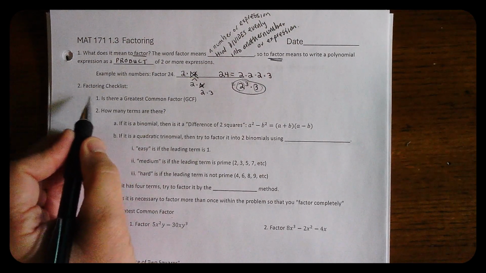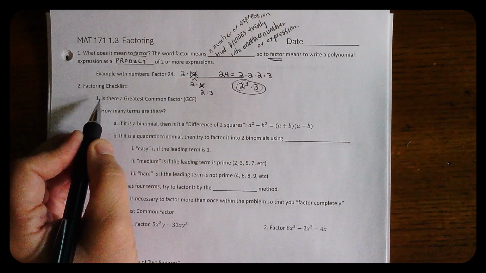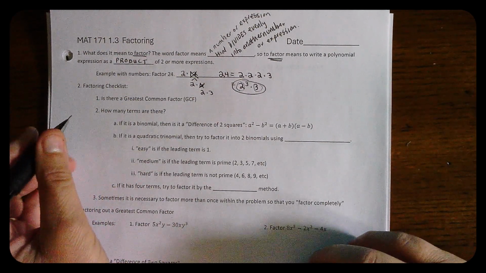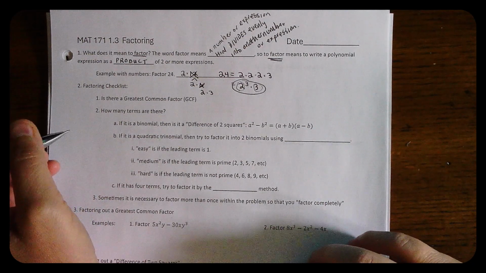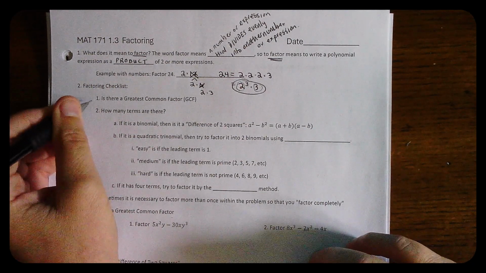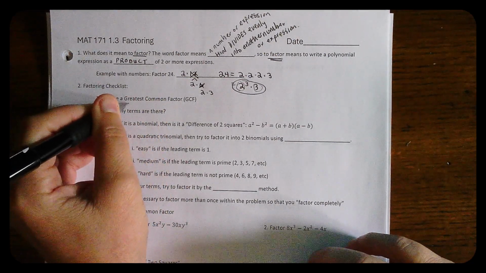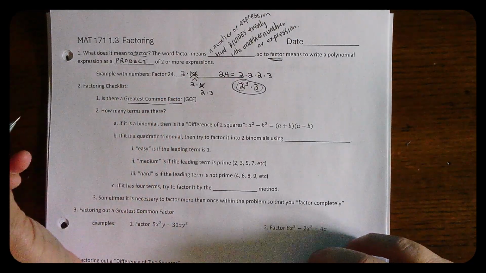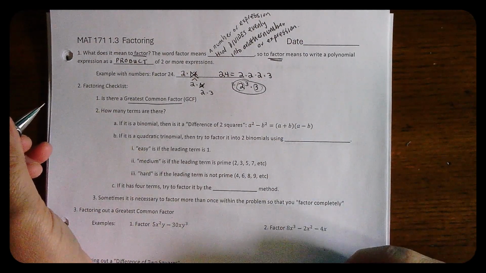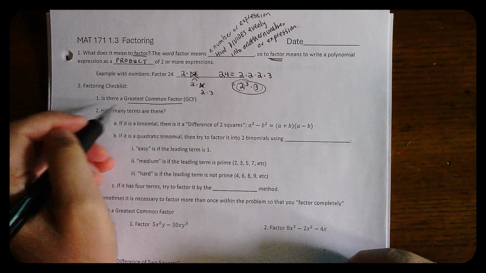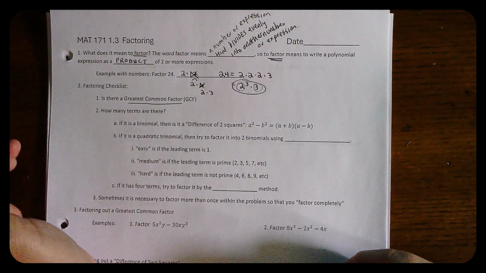Okay, so I've come up with a factoring checklist, and it's kind of in order, but sometimes it's not going to be in this order, but it is in order in this way. When you're factoring, you always want to check to see if there's a greatest common factor, because that's going to reduce the size of the expressions that are left. So that's going to help make it easier for you.